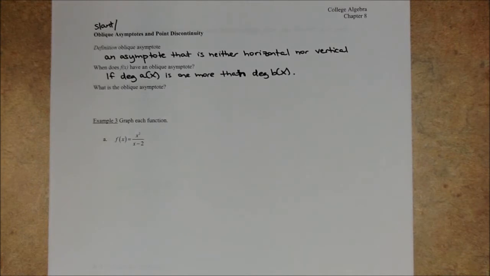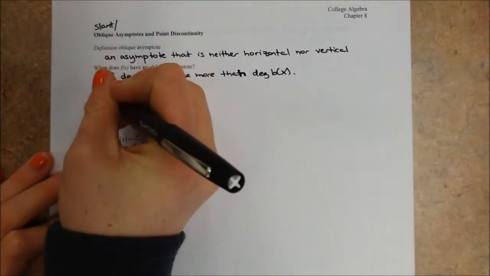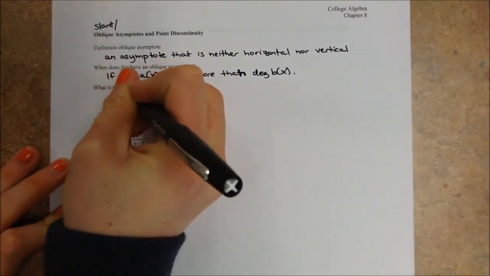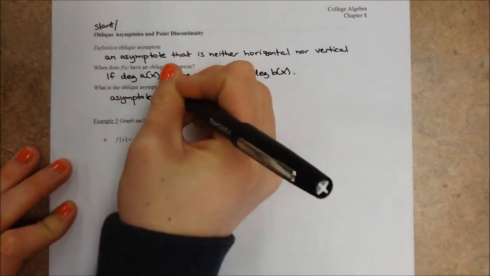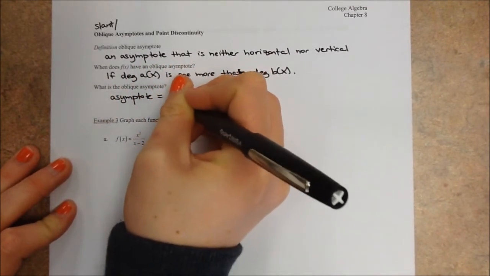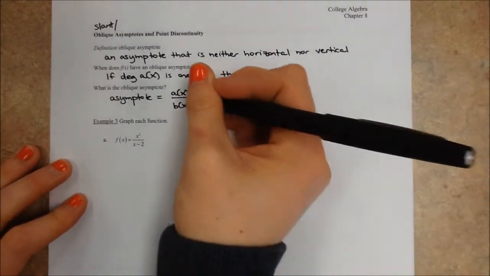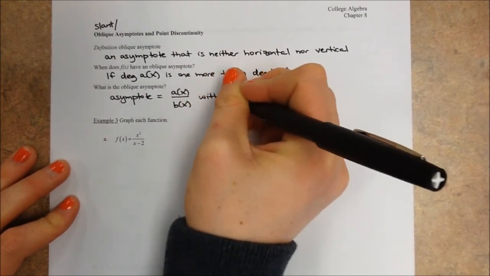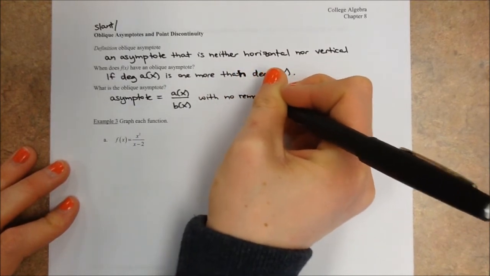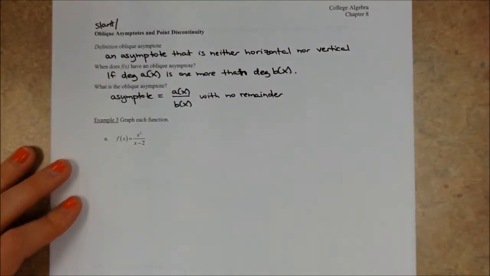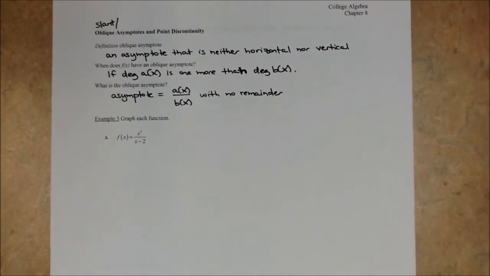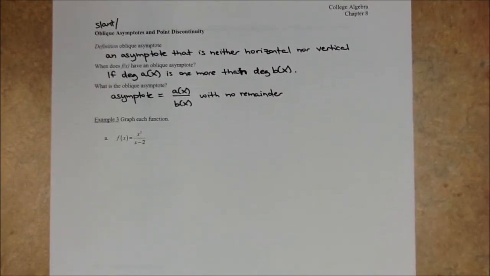And so what we do to find the oblique asymptote is you divide the numerator by the denominator. So the equation for the asymptote, you take a of x and you divide it by b of x, but you don't include the remainder. So we get to recap some of our division skills, maybe a little synthetic division perhaps. This seems really weird because we haven't actually done any examples. I've just been giving you all of this conceptual stuff, which, like I said, seems bizarre when you haven't actually seen an example.